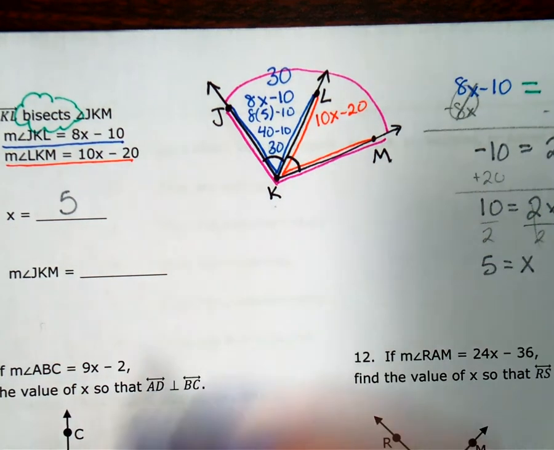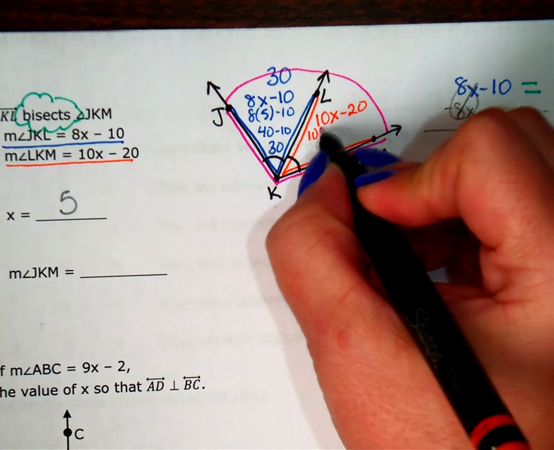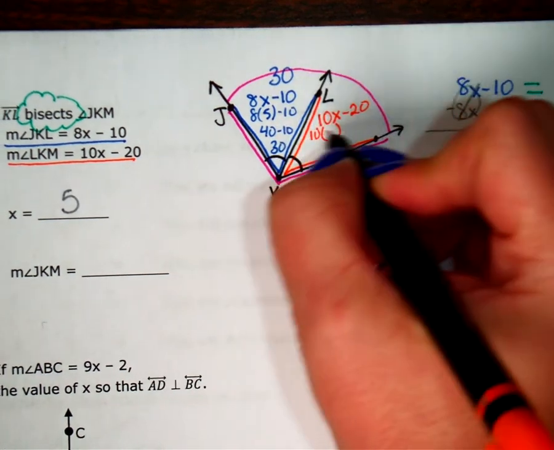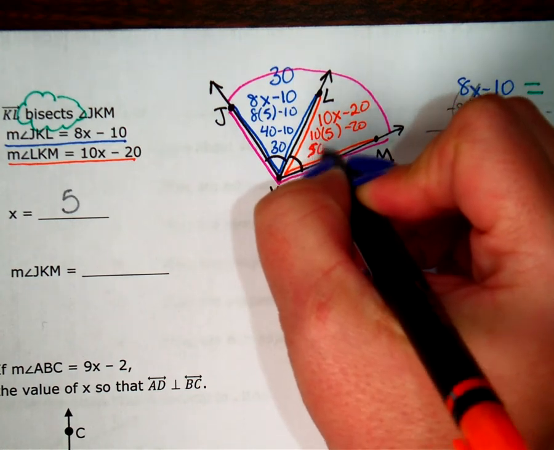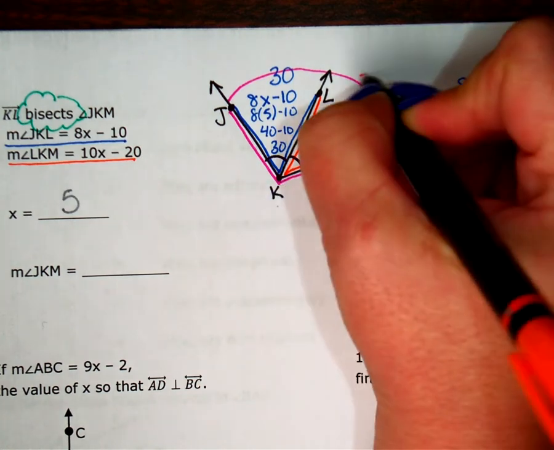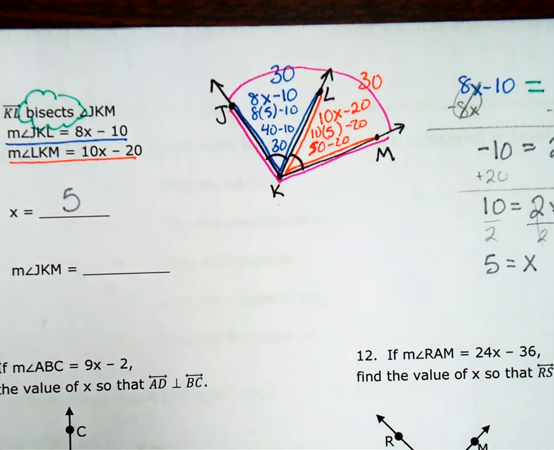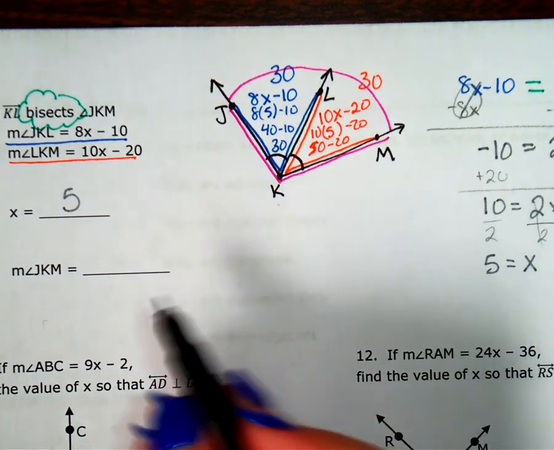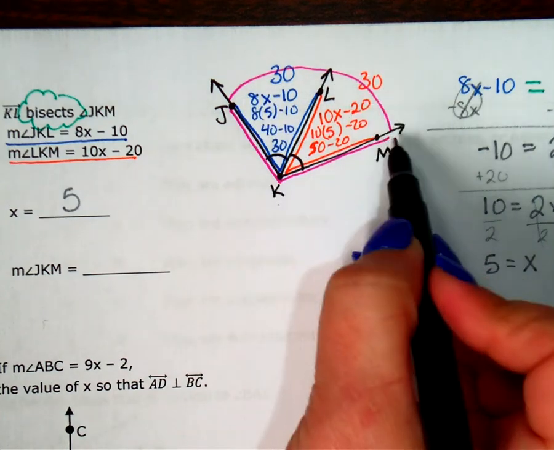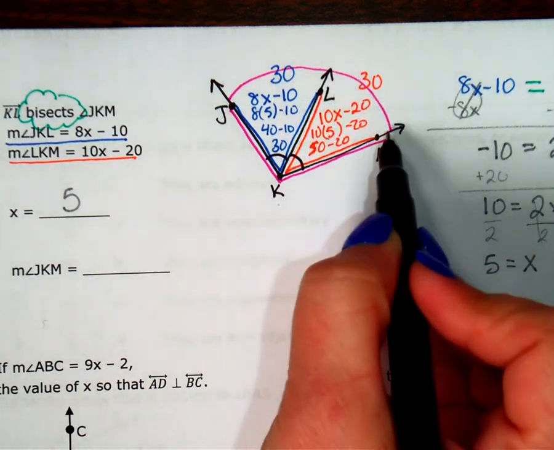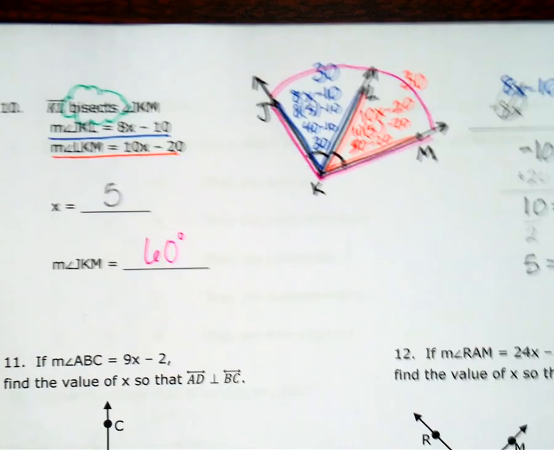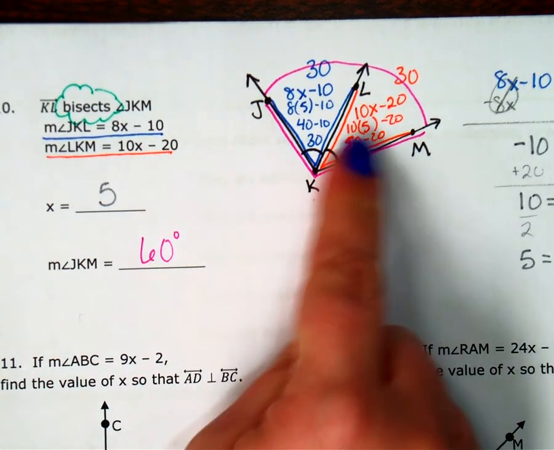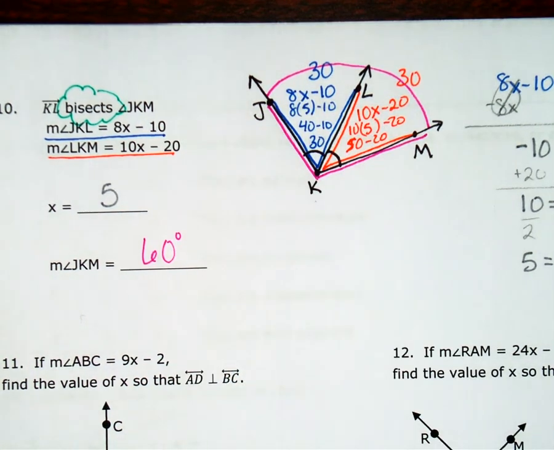So it's important to check our work. 10 times x, x is 5, minus 20, so that's 50, minus 20, which is 30. So we can feel confident that we did our math correctly. And now I can confidently say that the measure of angle JKM is 30 plus 30, which is 60 degrees. Okay, so even though I drew it looking obtuse, it's really only 60 degrees.